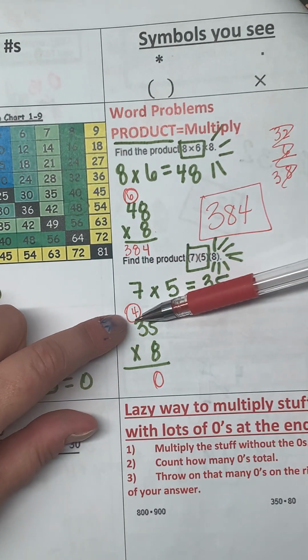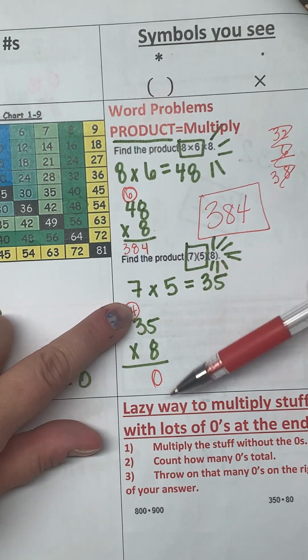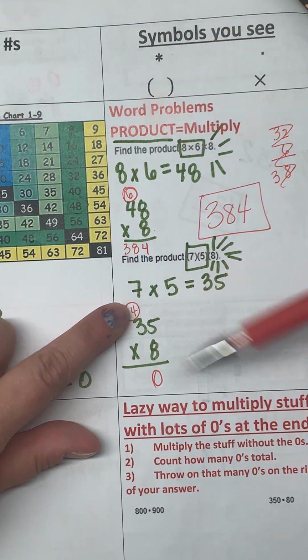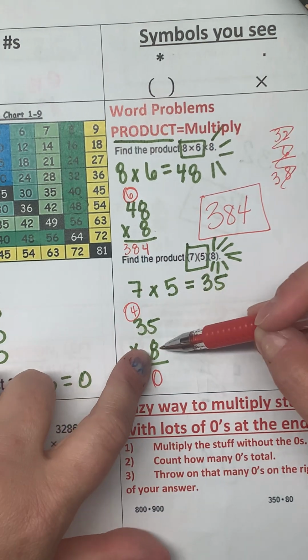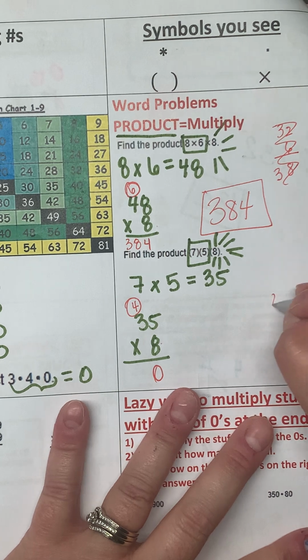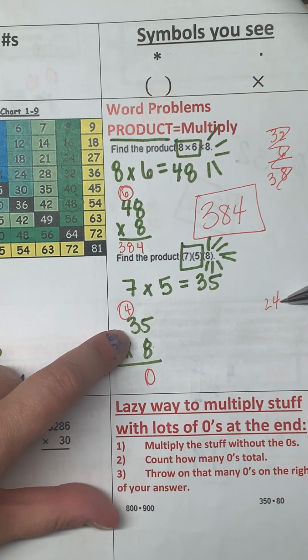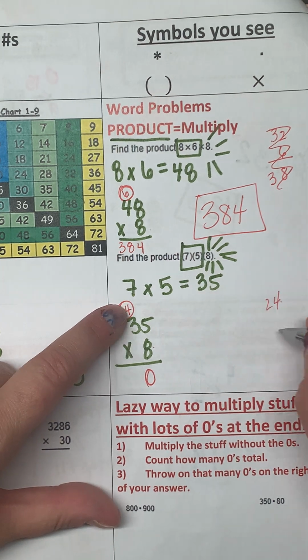Okay, and then we do not add 4 plus 3. We add 4 to whatever the 3 times 8 is. So let's go. 3 times 8 is 8, 16, 20, 24. So 8 times 3 is this 24. But then you have to add that 4.